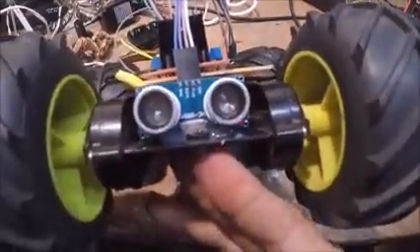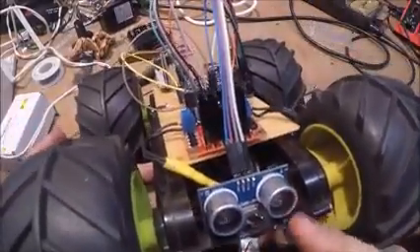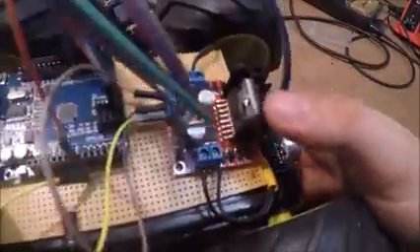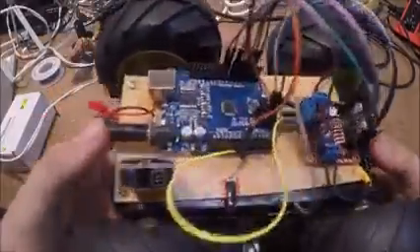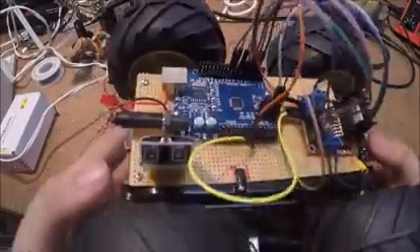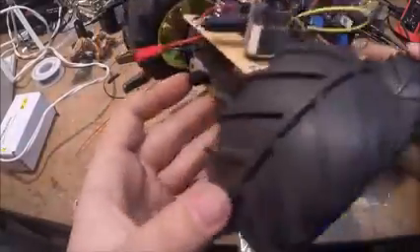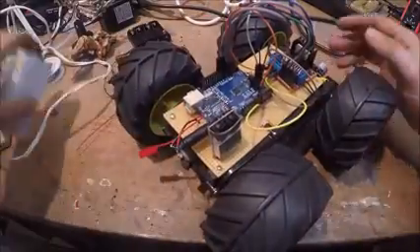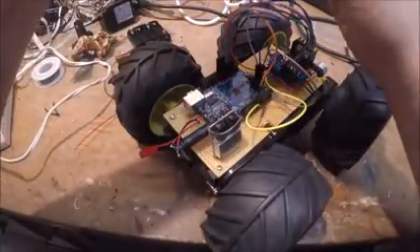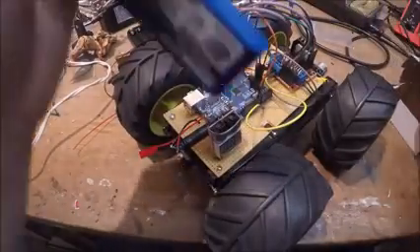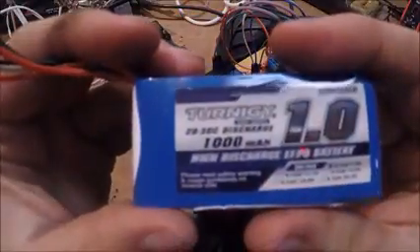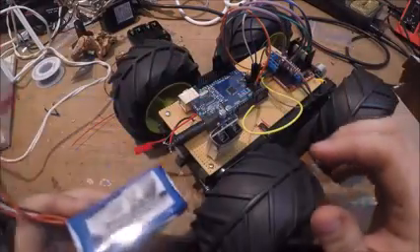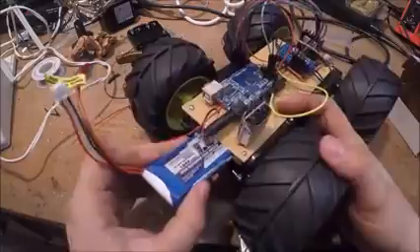So on the front here we got an ultrasonic distance sensor. I have an H-bridge motor driver set up here, an Arduino Uno clone, and then on the back here I have an on and off switch. Then I use a 2-cell 1000 milliamp hour LiPo battery that goes in the back here.